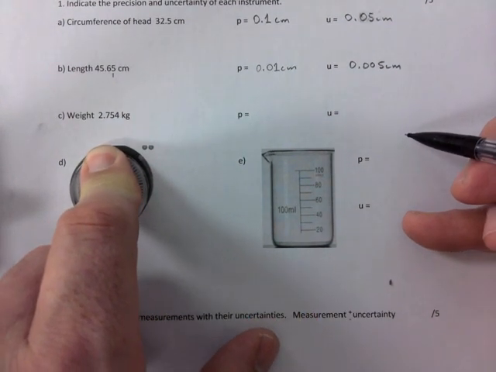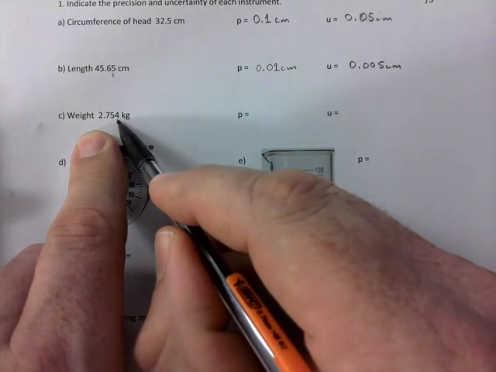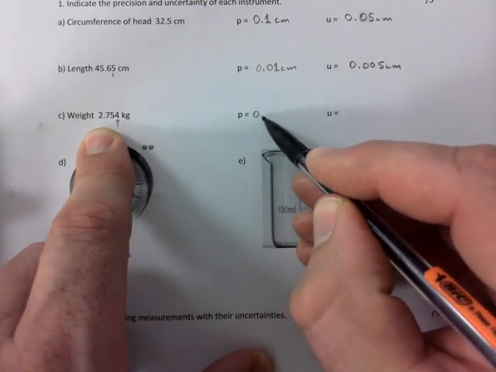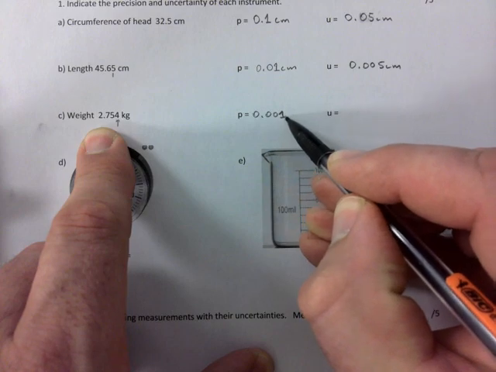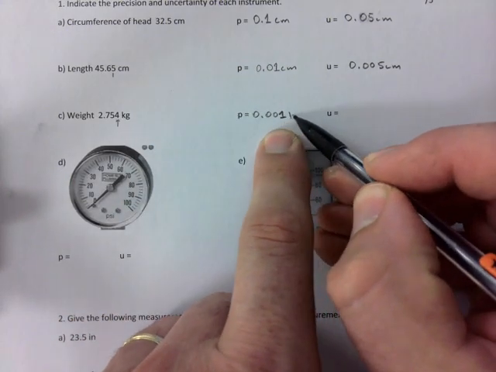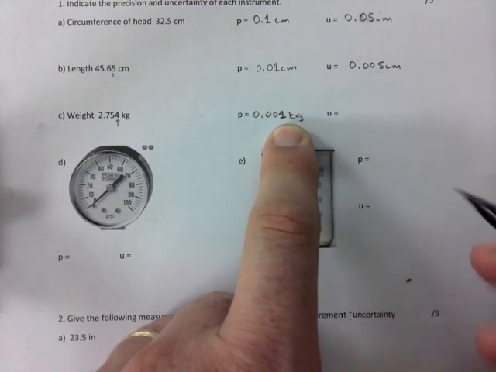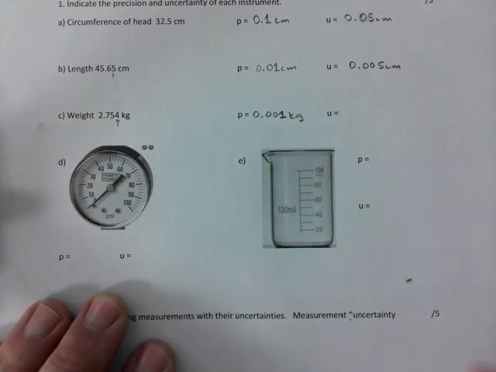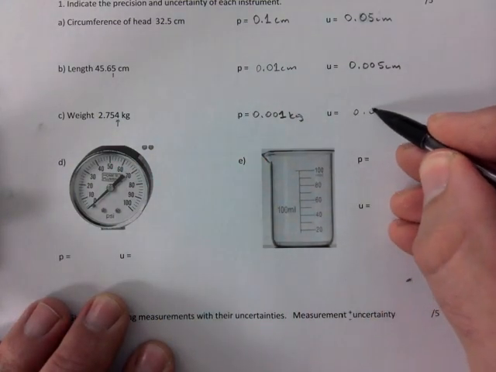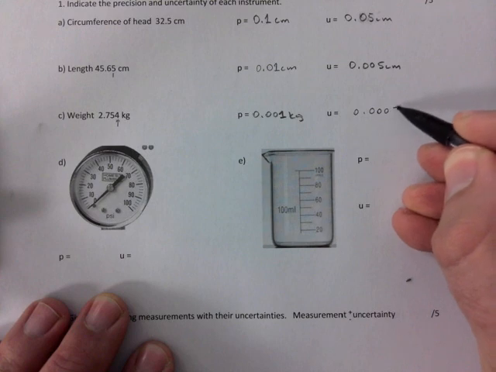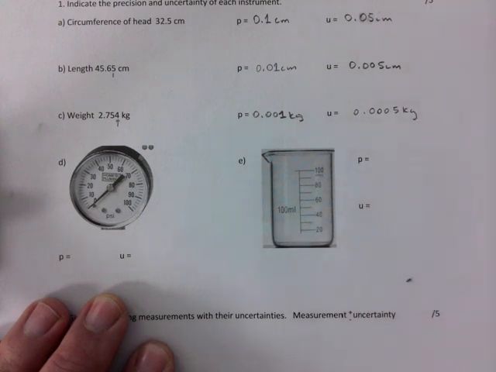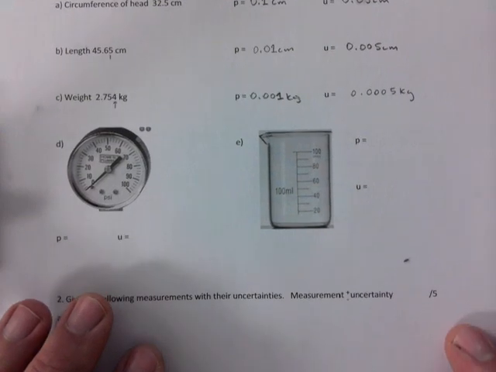Watch the zeros. The weight, in this case, we're down to the 3rd decimal. So we put that 1 in for the 3rd decimal, and make sure you always have units, okay? Uncertainty is half of that, which is 0.0005 kgs, kilograms.